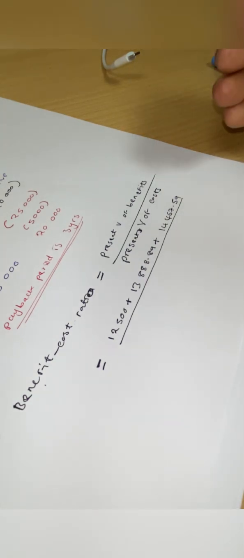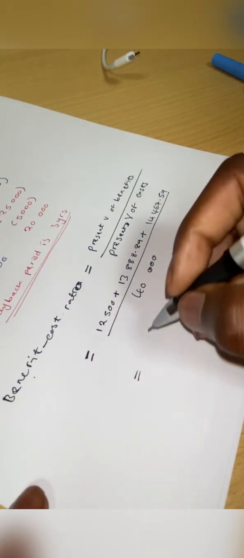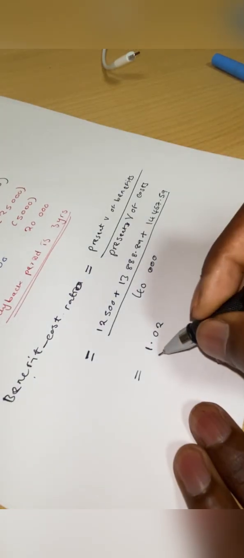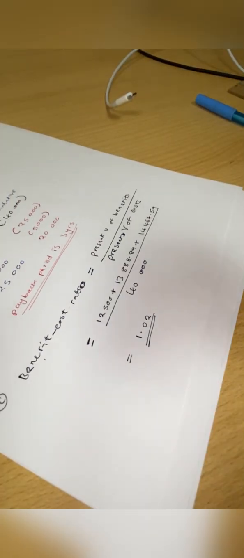The cost is how much you invested, so the present value of the cost is the same amount since it's just in year 0. We have 40,000 as what we invested. So when I add what's on top and divide by 40,000, it gives me 1.02 as my benefit cost ratio for project B. I'm answering everything for project B. You need to do the same for project A, project B, and project C.